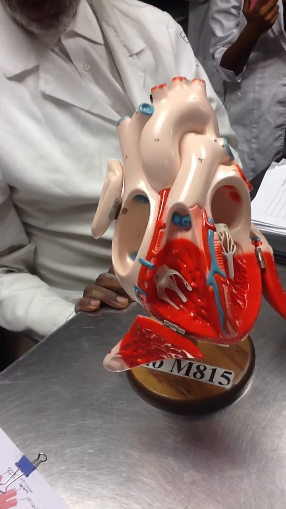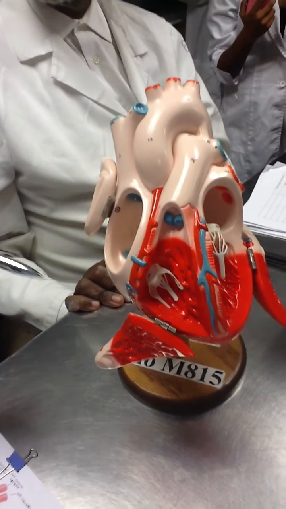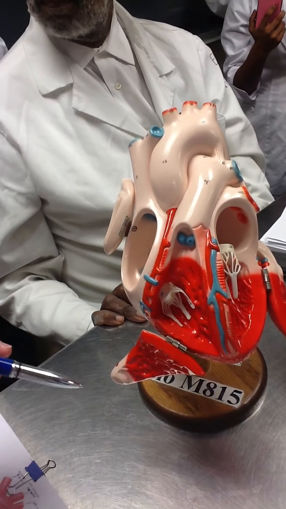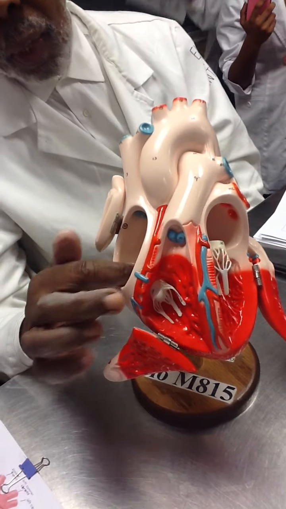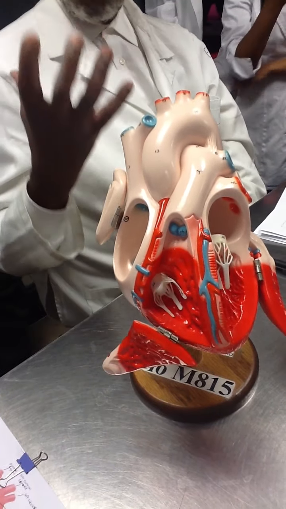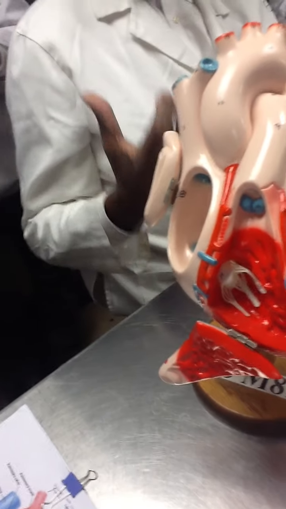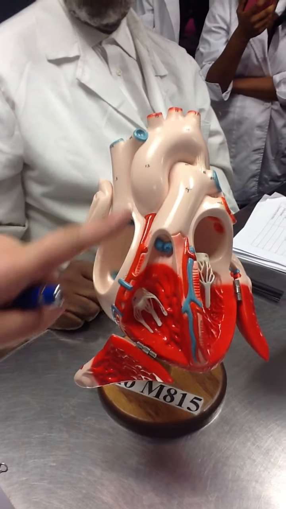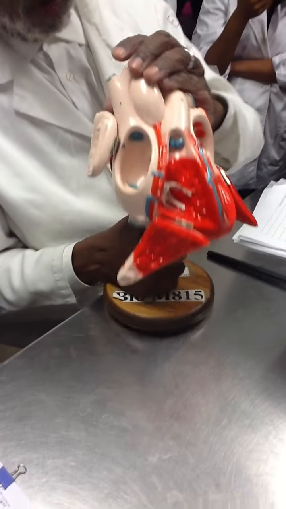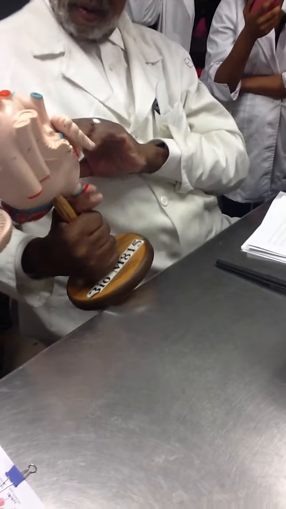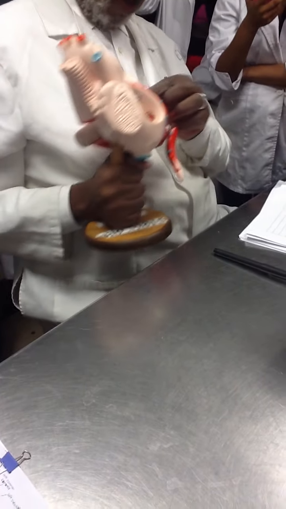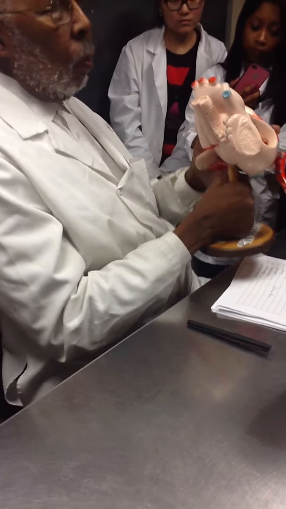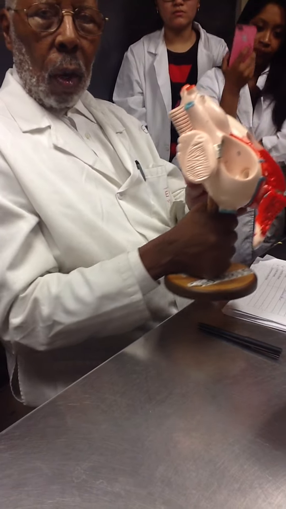It goes where? It goes through the AV valve into the right ventricle. Now, when the right ventricle contracts, where does blood go? It'll go to the conus arteriosus, to the pulmonary trunk, and then the pulmonary arteries. The conus arteriosus is this cone-shaped area leading to the pulmonary semilunar valve.